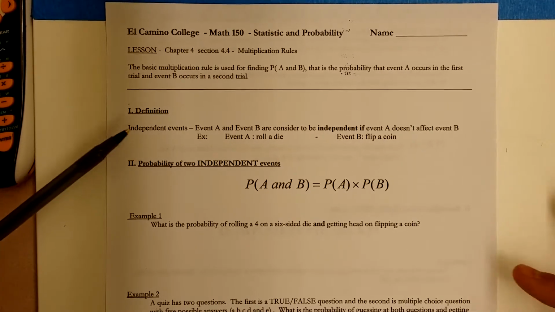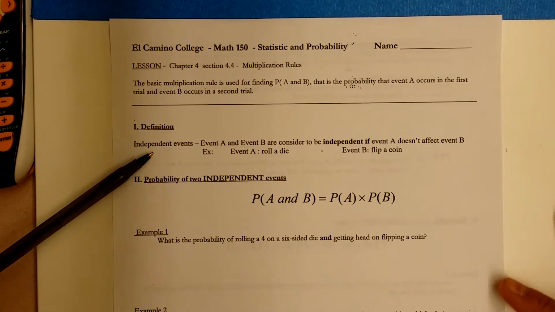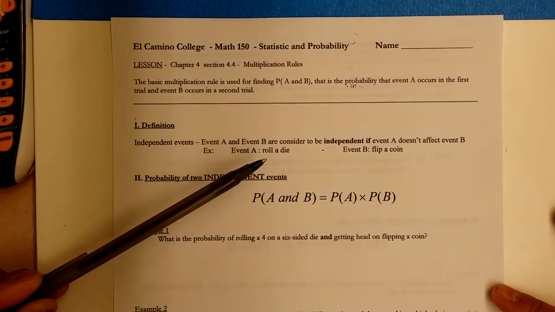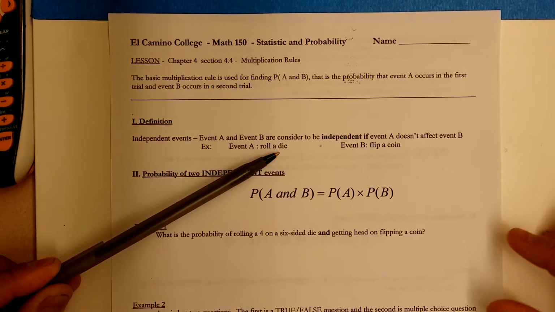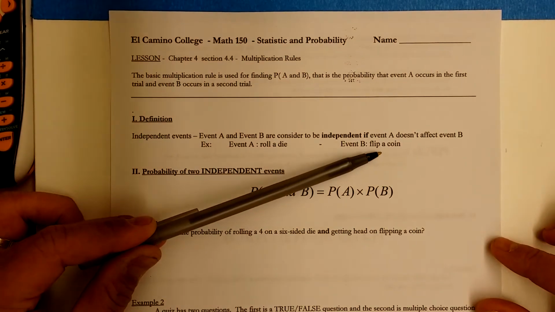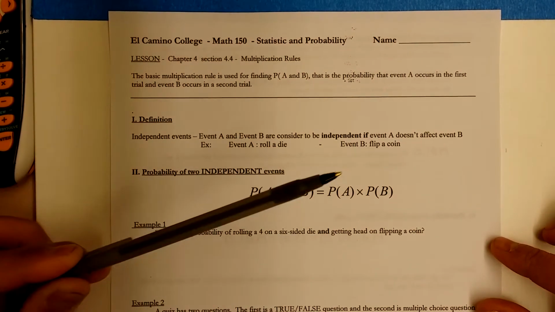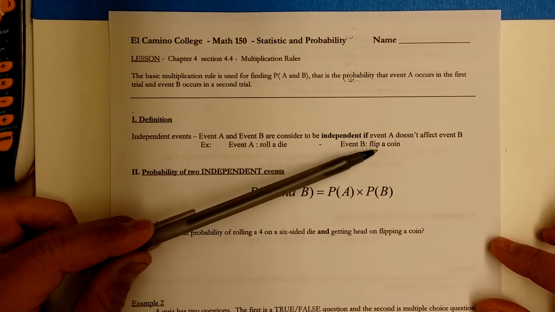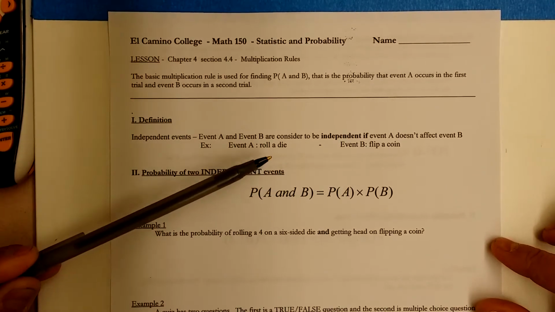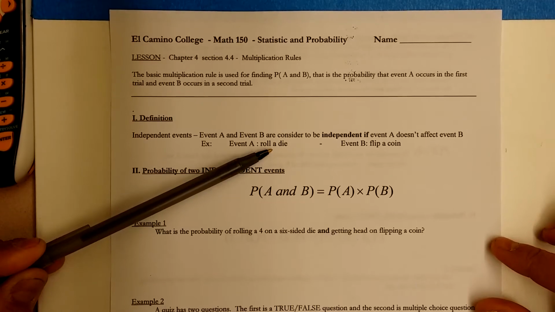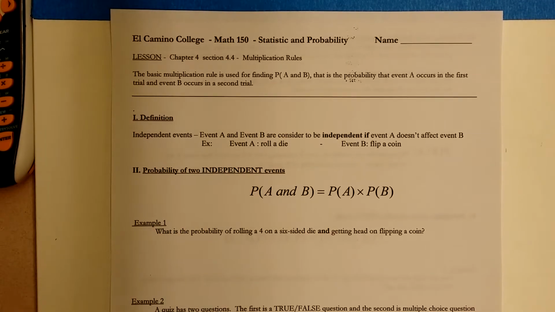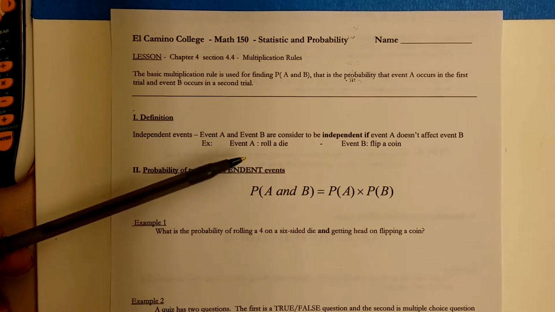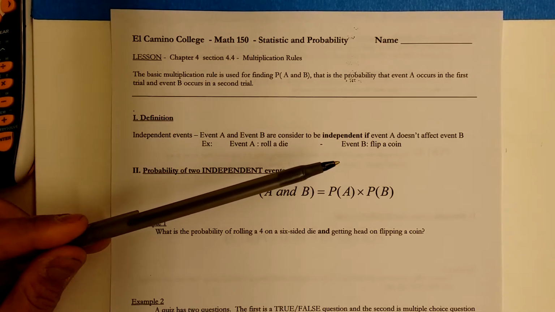An example of two independent events is, let's say I roll a die as my first event, and then I flip a coin as my second event. Notice that the probability of flipping a coin has nothing to do with the probability of rolling a die. Therefore, these two events are independent because they don't affect each other. In other words, event A does not affect the outcome of event B.